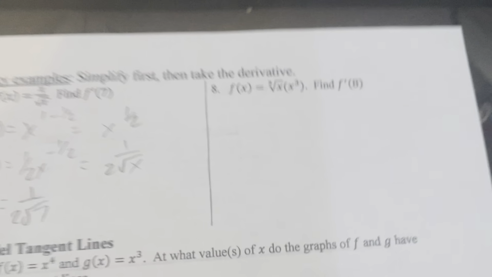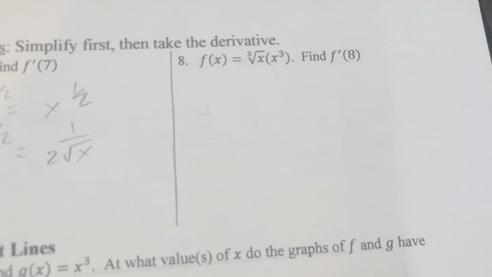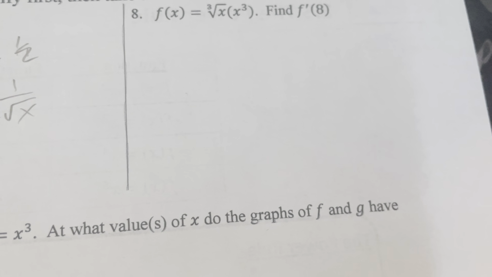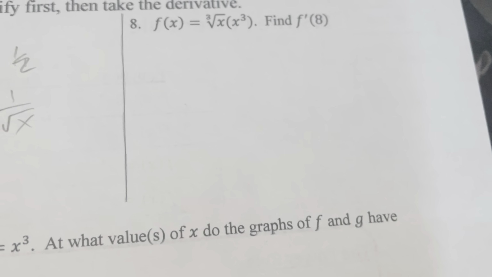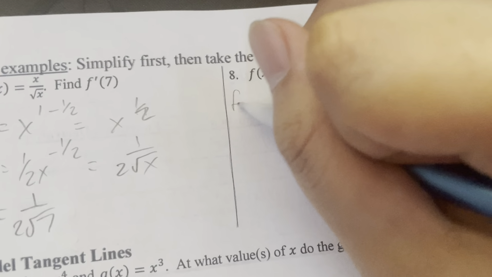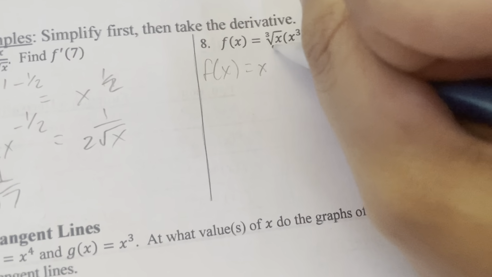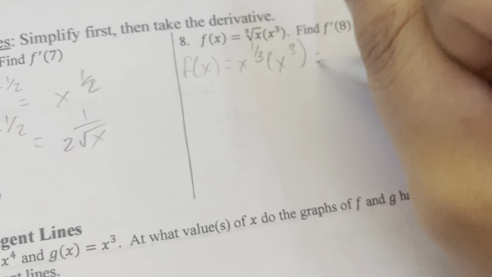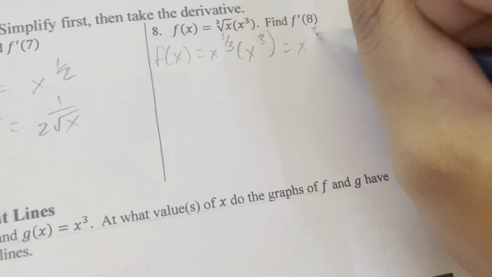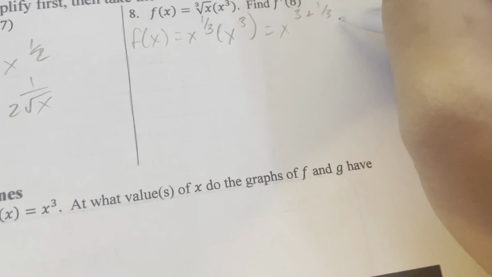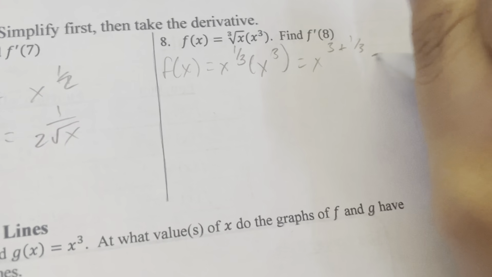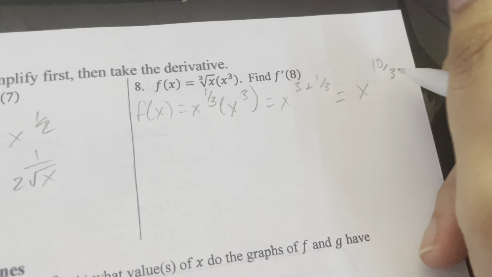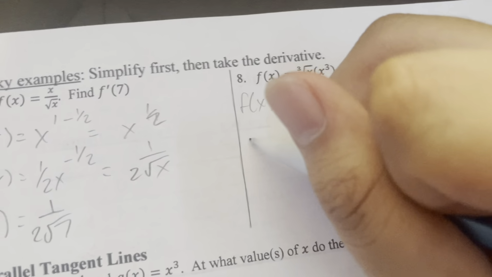That's the answer. And then if f of x equals the cube root of x multiplied by x cubed, find f prime of 8. So f of x equals x to the 1/3 times x cubed, which equals x to the power of 3 plus 1/3. And this is x to the power of 10 over 3.